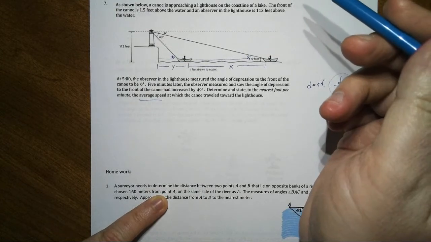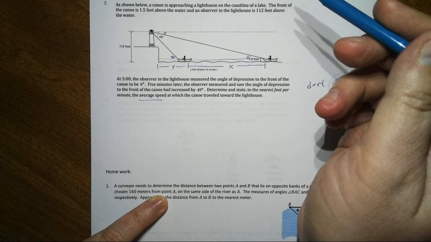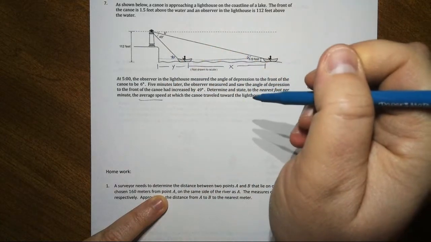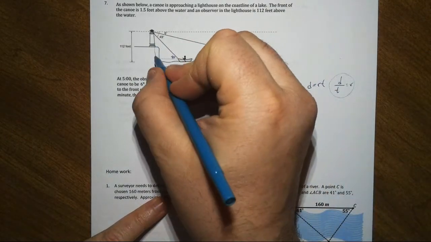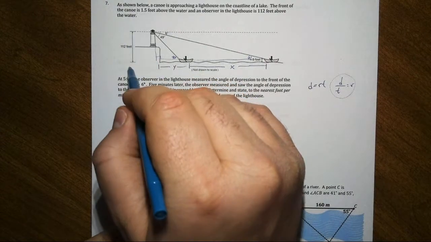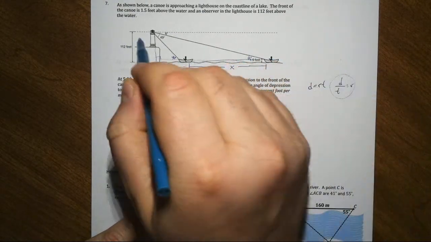So what can we do first? So we know that this is 112 feet from here to here. So we can use a little bit of trig to help us out, because remember, this lighthouse goes down to there. So if I use this with my 6-degree angle, I should be able to figure out this whole entire line.